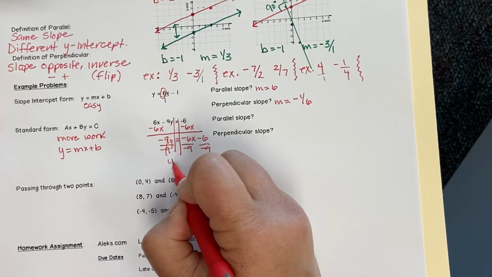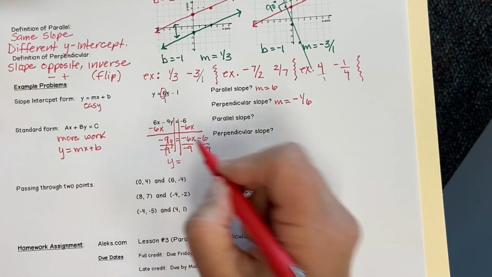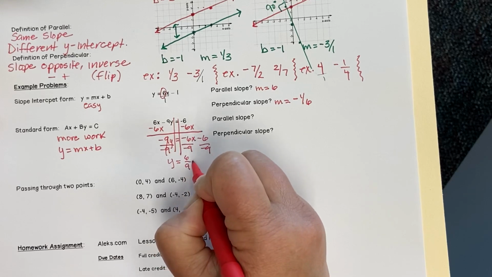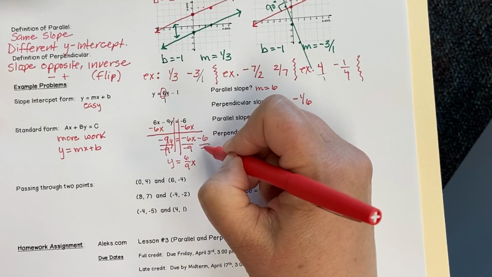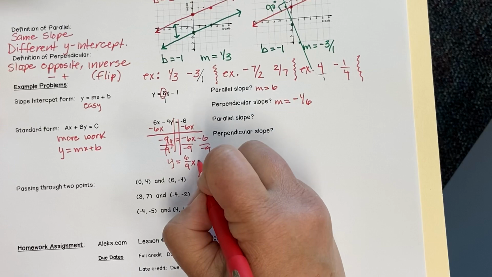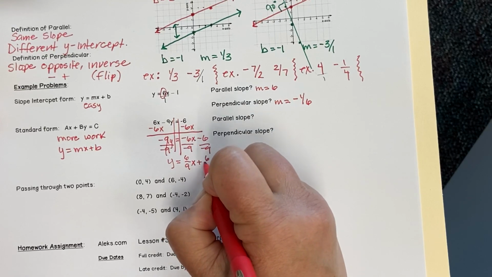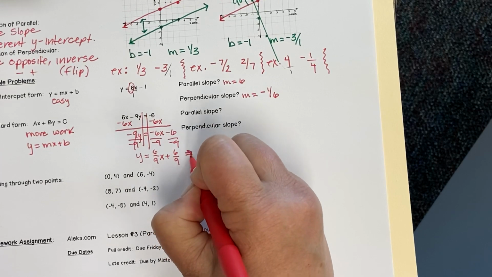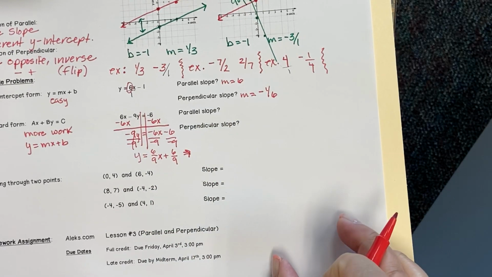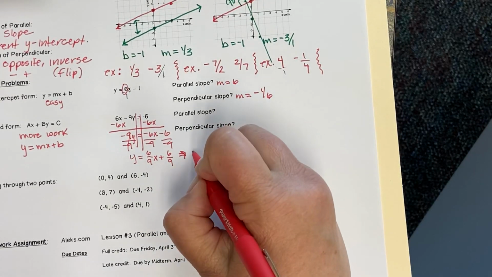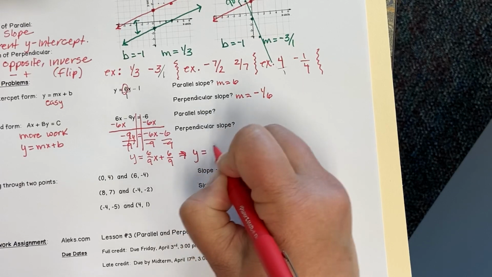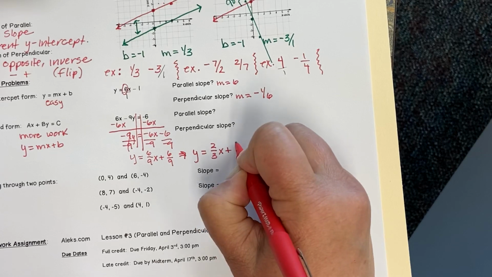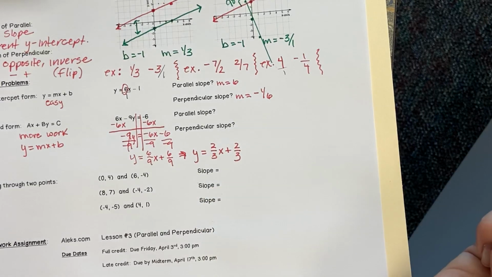So now I have y equals, remember 2 negatives make a positive. So I have 6 over 9x. These 2 negatives make a positive, plus 6 over 9. And that definitely can be reduced because both of those numbers can be divided by 3. So really, it's y equals 2 over 3x plus 2/3.